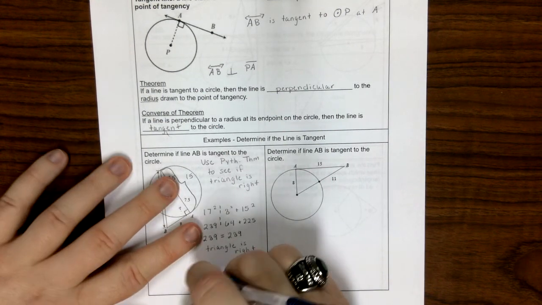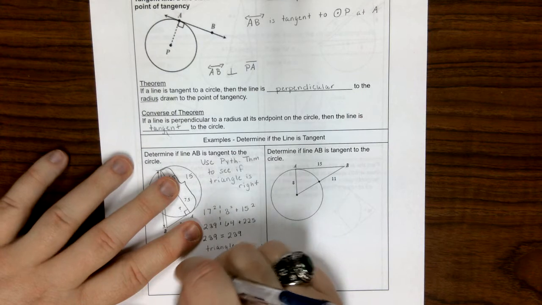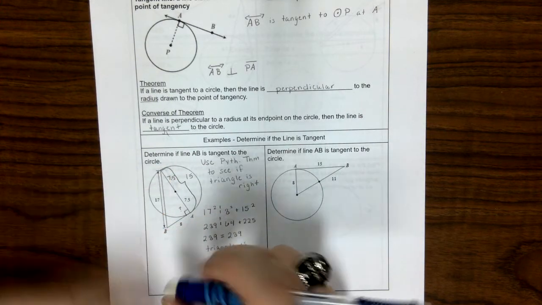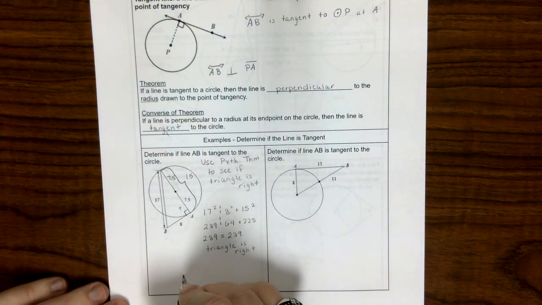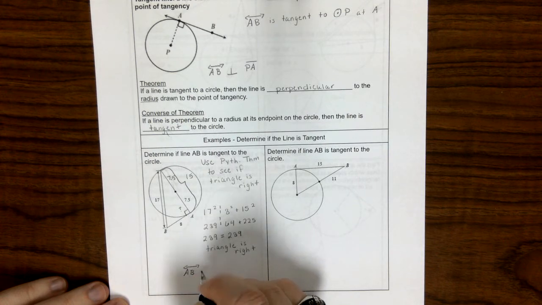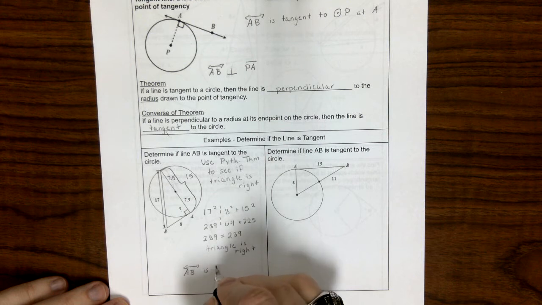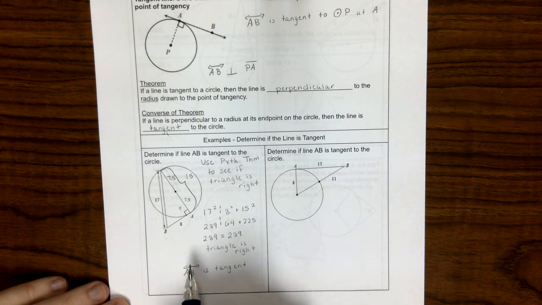Let me say it this way. I put the line, but you really could use the segment symbol if you wanted to.